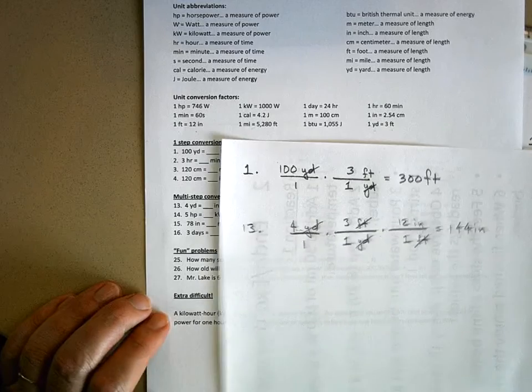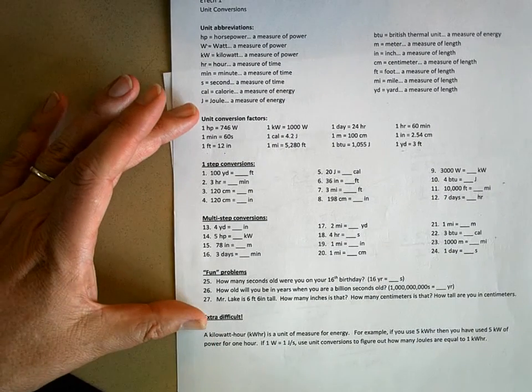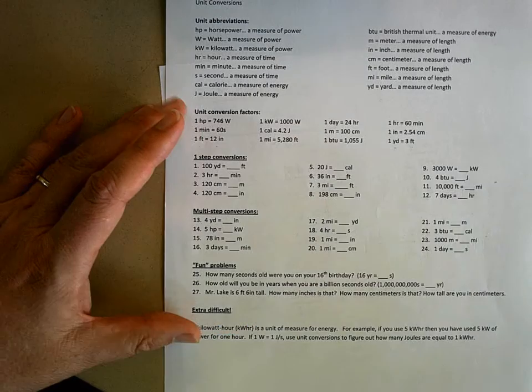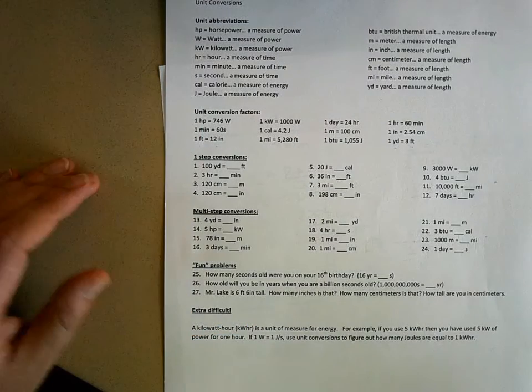Okay. Now these other ones I'll leave to you to do. I'm going to pass this out now, and I'm going to want you to get this done. Okay, that is all.